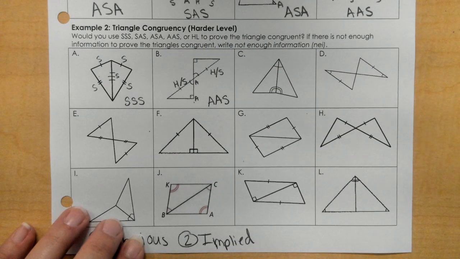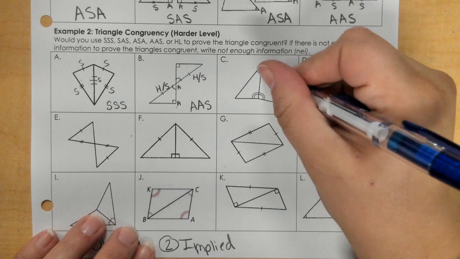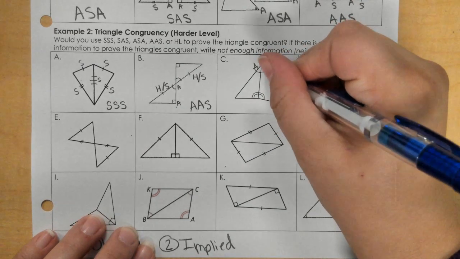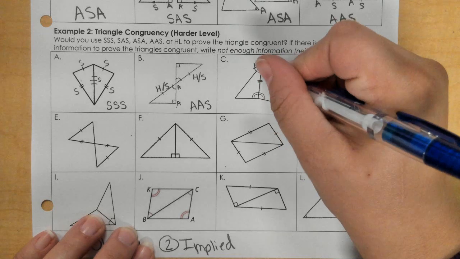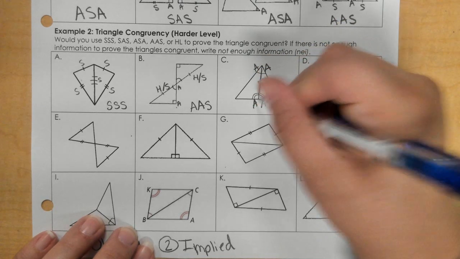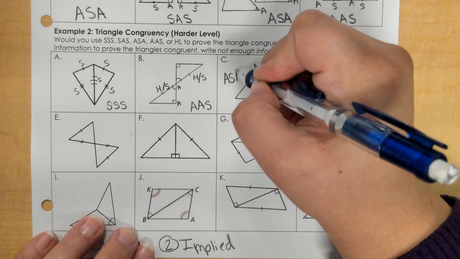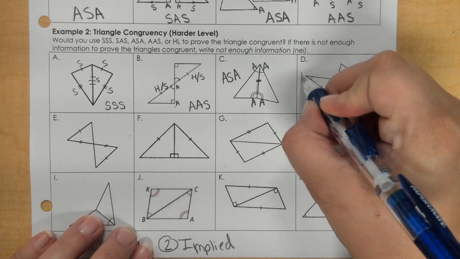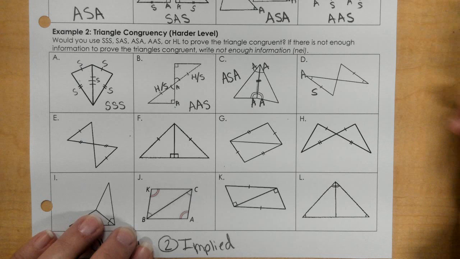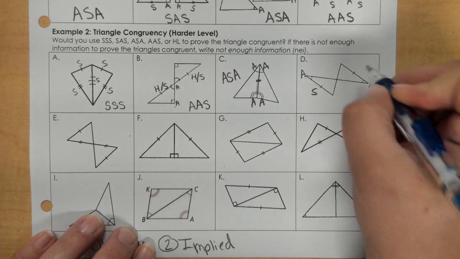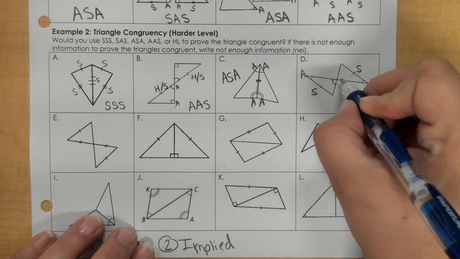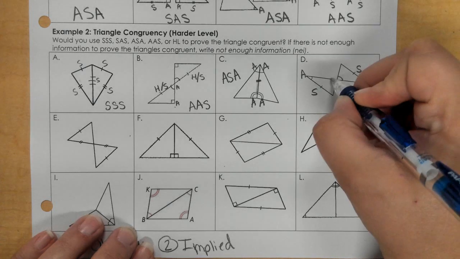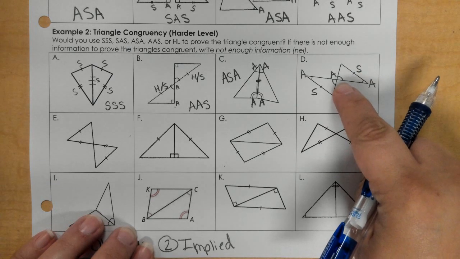In letter C, we have an angle, the side reflexive to itself, and then another angle. So ASA. Letter D, we have an angle and a side. But we also have that right there, which is the vertical angles.